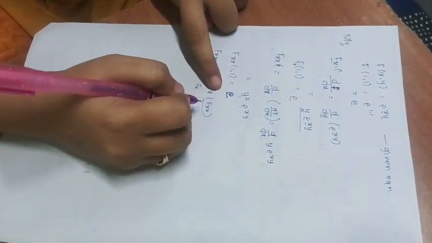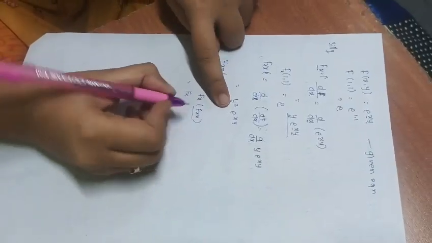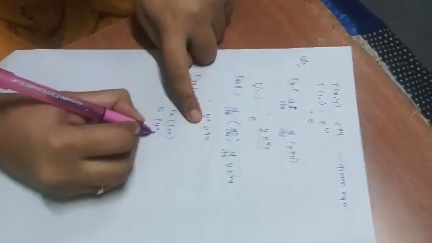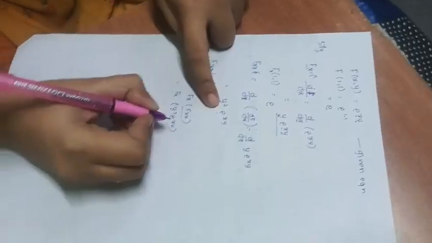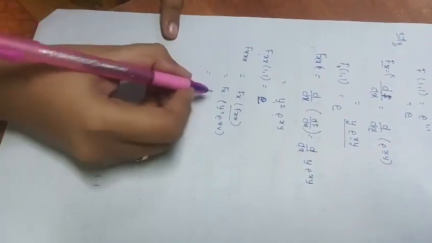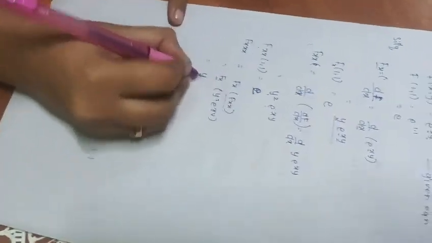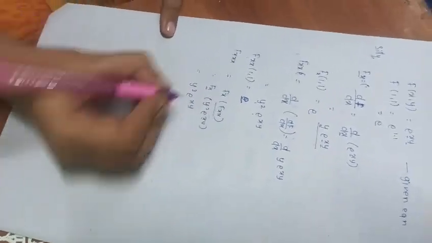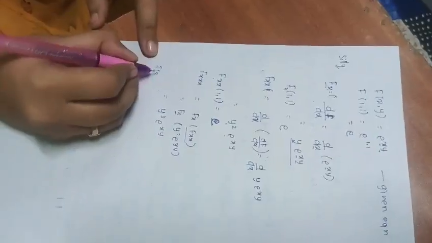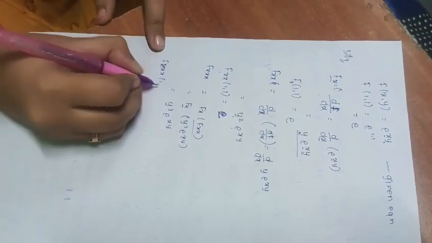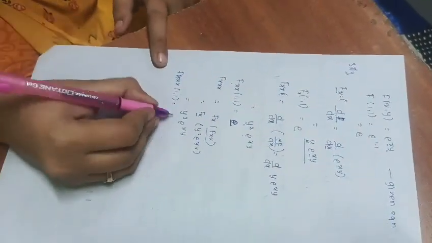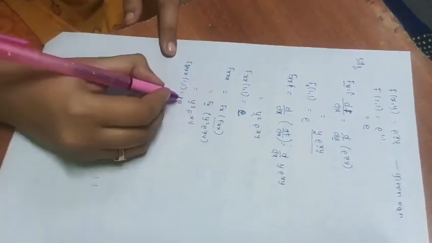Double x we have already found, that is y square e raised to xy. Differentiating with respect to x, we will get y cube e raised to xy. Now f of triple x, by putting values 1 and 1, we will get again e.